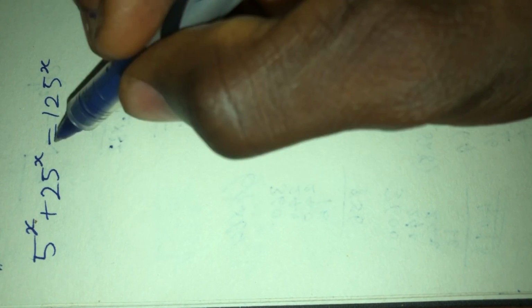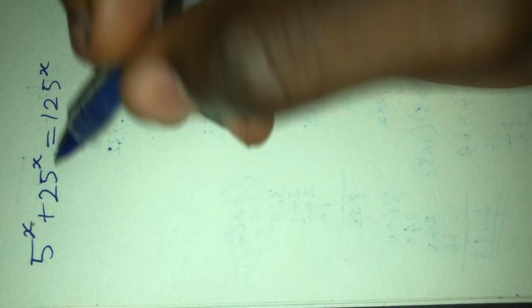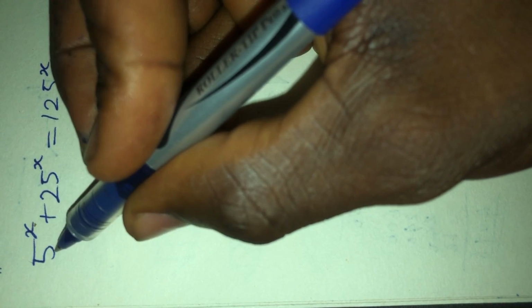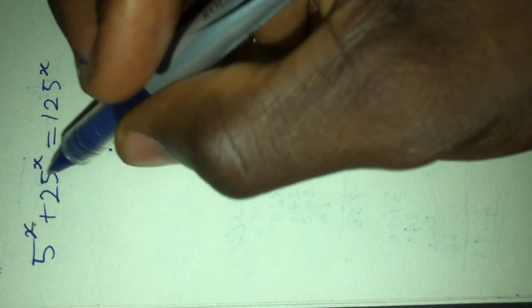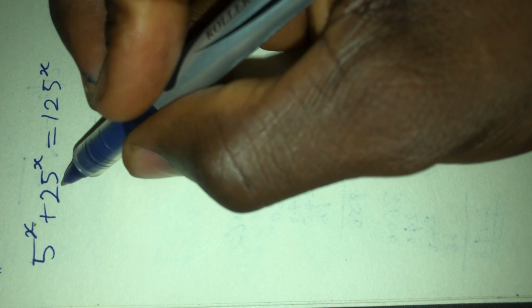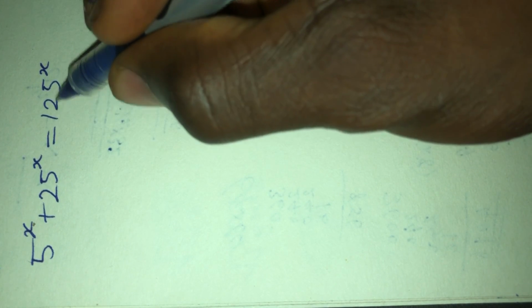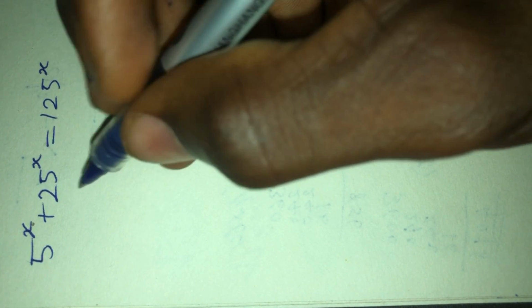My name is Promise, and I'll teach you how to solve this without a calculator. So 5 raised to power x plus 25 raised to power x is equal to 125 raised to power x.